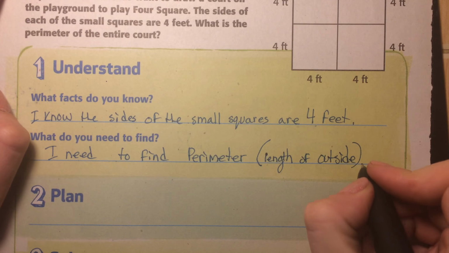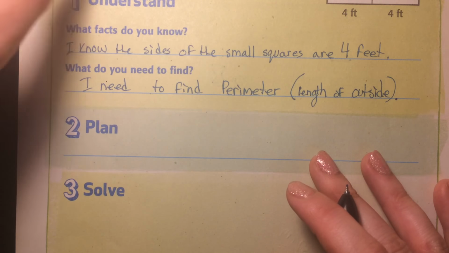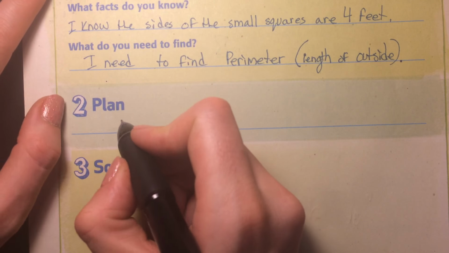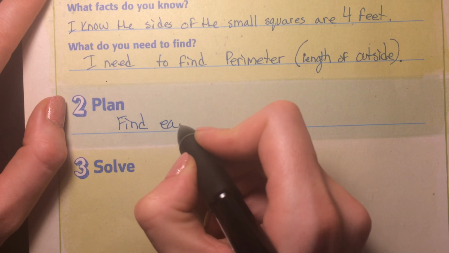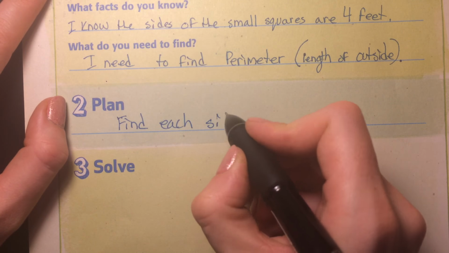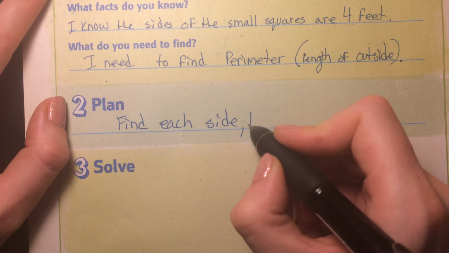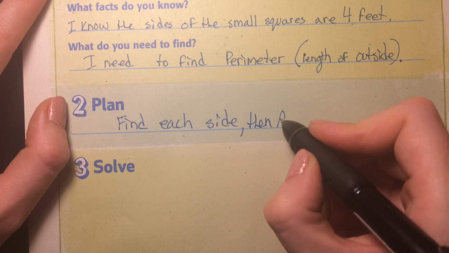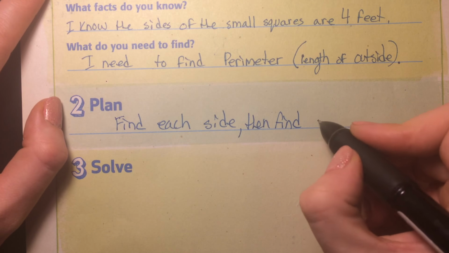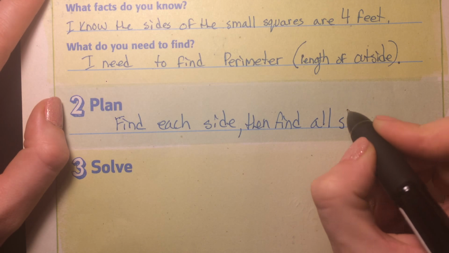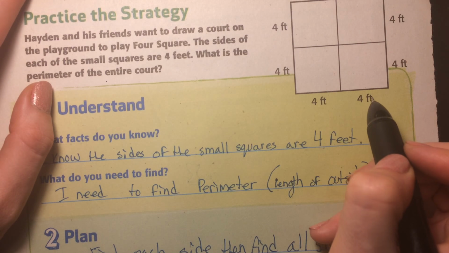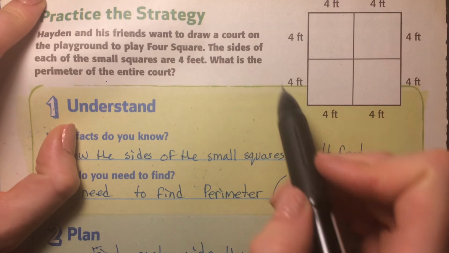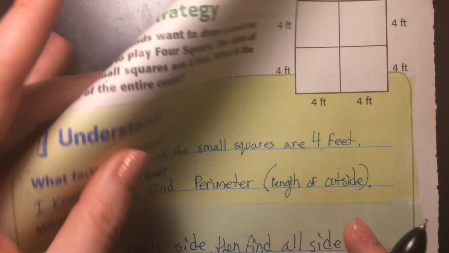Right? That's what perimeter is. Plan: find each side, then find all sides. I think that's a good plan, right? First, I'll find each side, and then I'll find all the sides. So one step at a time.